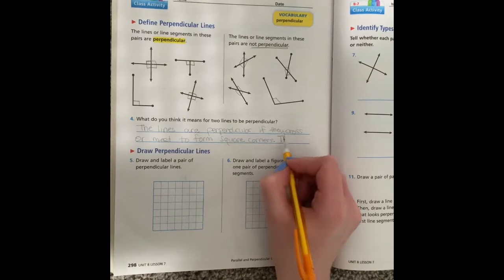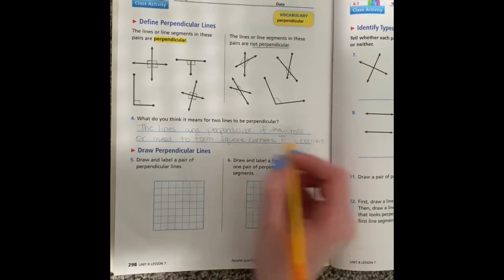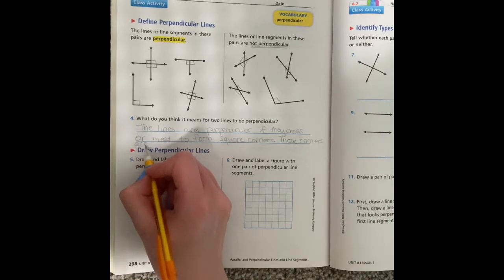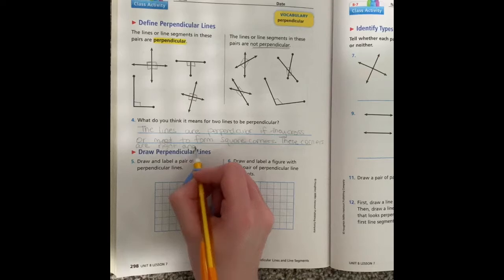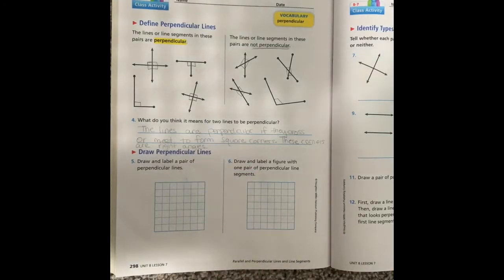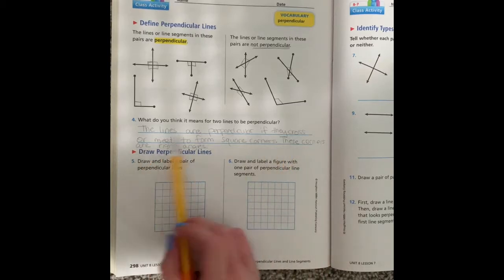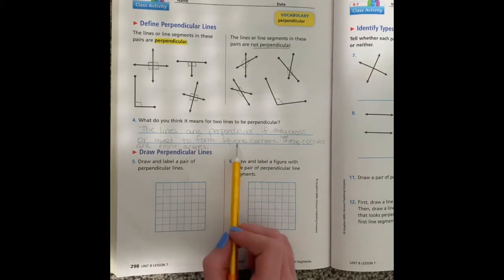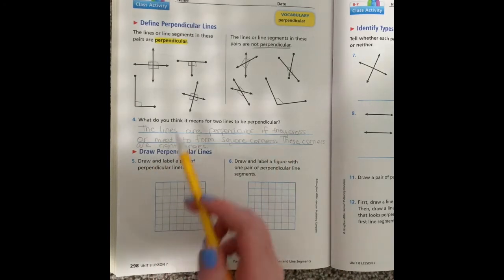And these corners, sorry, I'm running out of room. These corners are right angles. So just to review that, the lines are perpendicular if they cross or meet to form square corners. These corners are right angles.